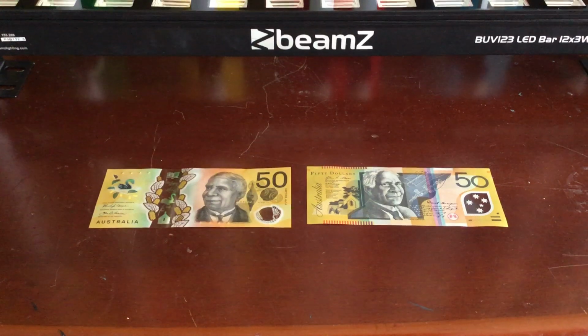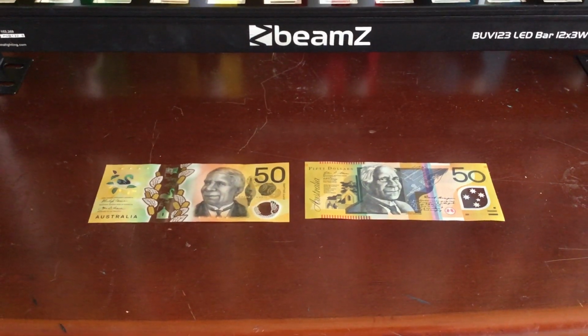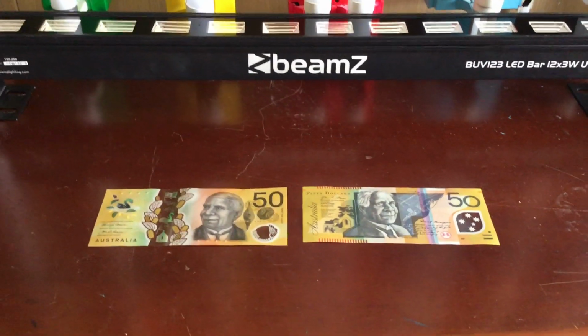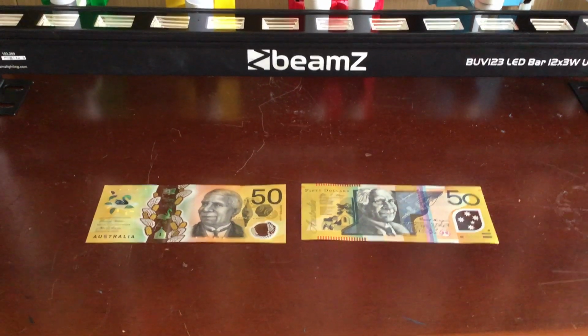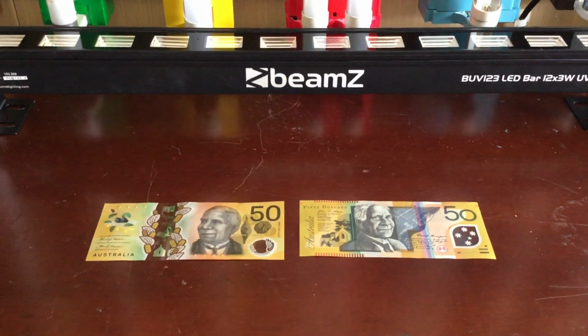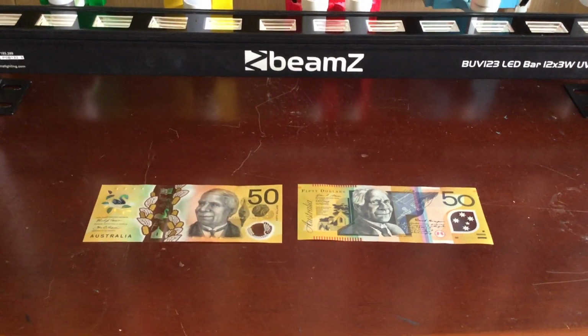Now, of course, it is 2018. It should have been the $20 note. Apparently the Reserve Bank messed up. They didn't know their numbers and did it the wrong way around. Next year, in 2019, the $20 note will be updated. And of course, in 2020, the 100.